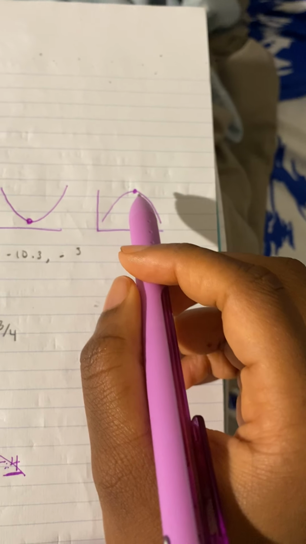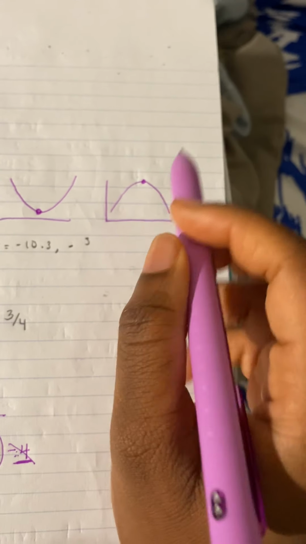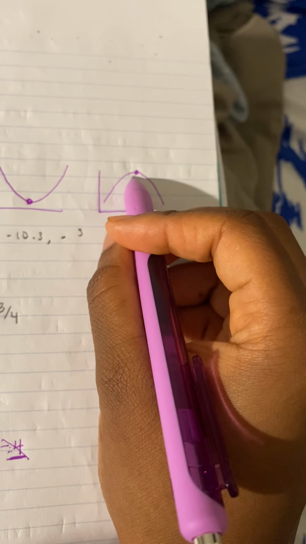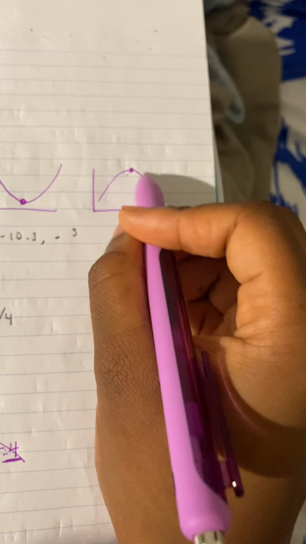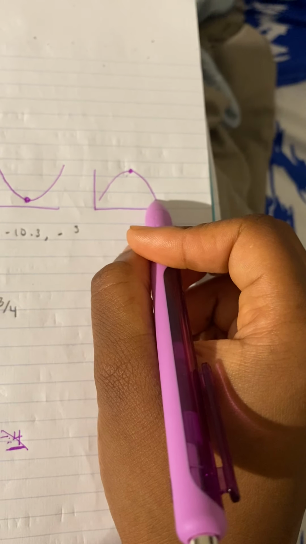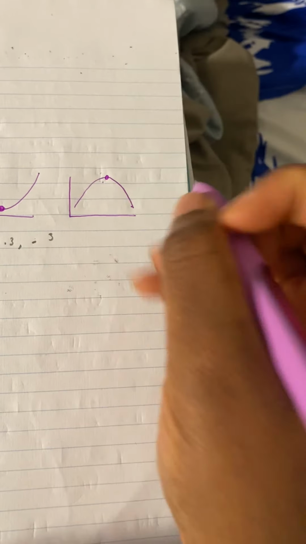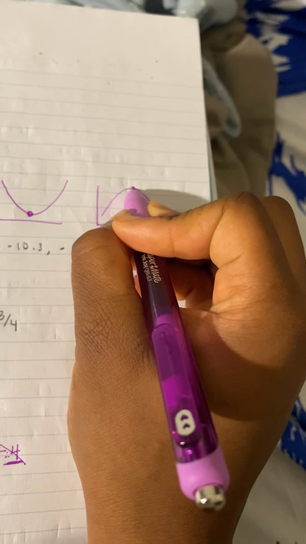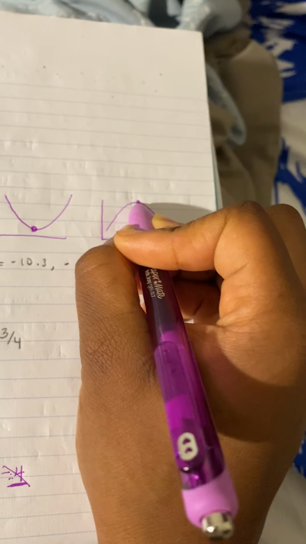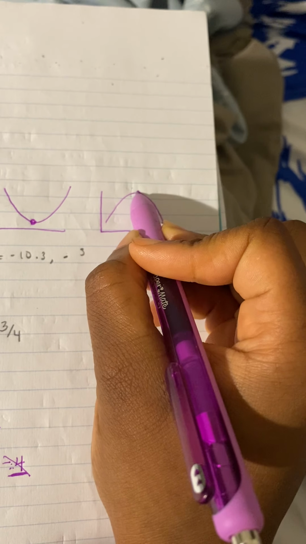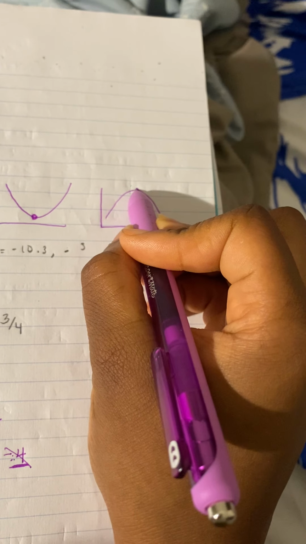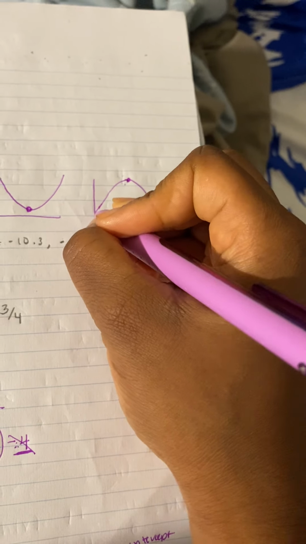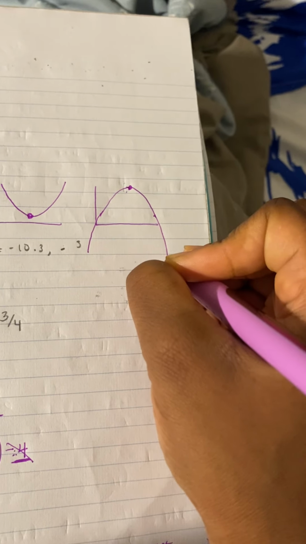So in this case, our maximum point is (-5, 7), because the parabola is flipped upside down like this. So this is how you can tell your range. Since this is your maximum, your range goes from negative infinity, because it's going down, it's decreasing, it's facing down.